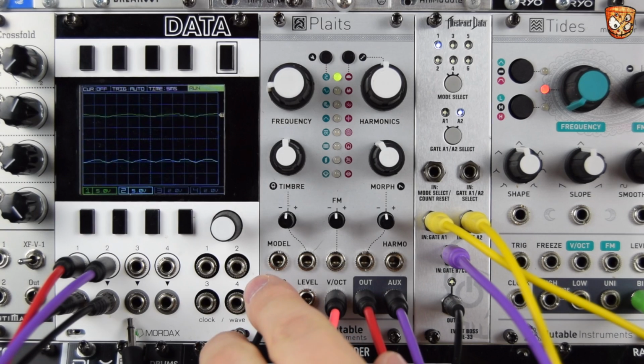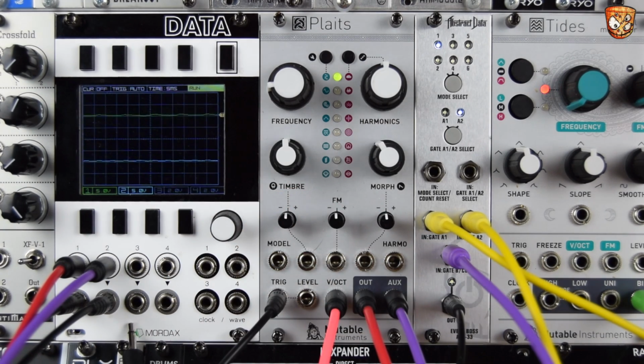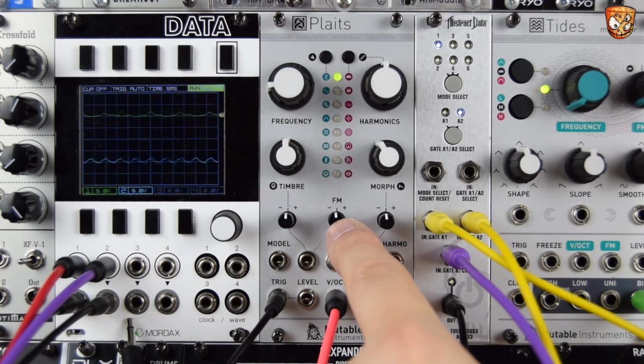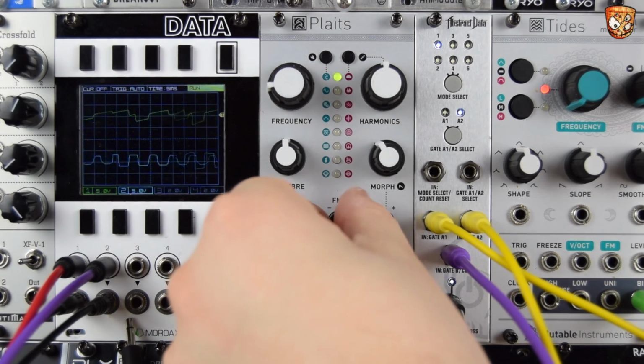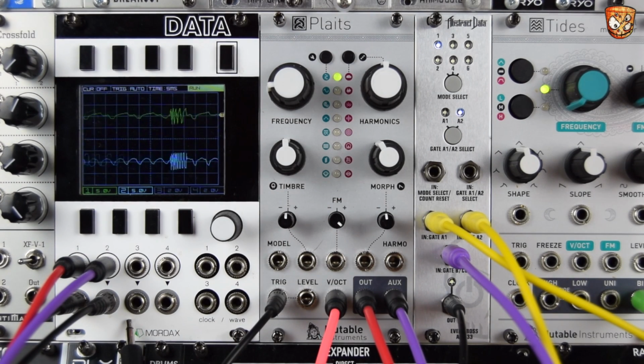The onboard envelope by default routes to these three attenuverters. So without the modulation in, if I wanted, say, some FM to make this more percussive, I'd just turn that up. And that's the same decay envelope used for the LPG emulation.